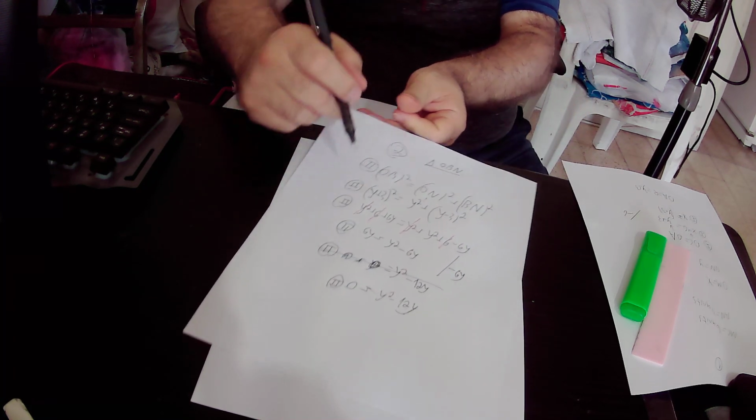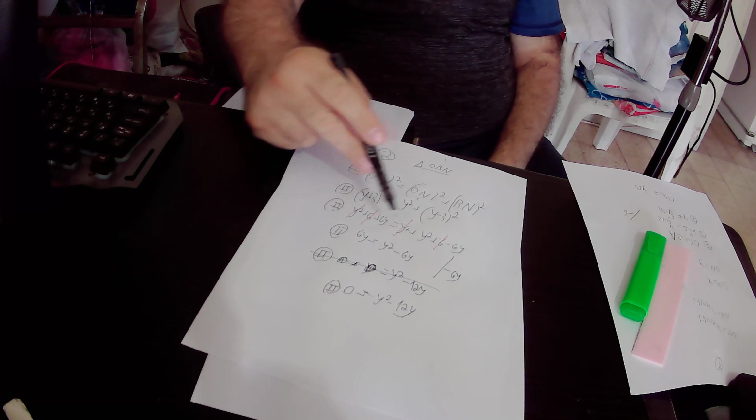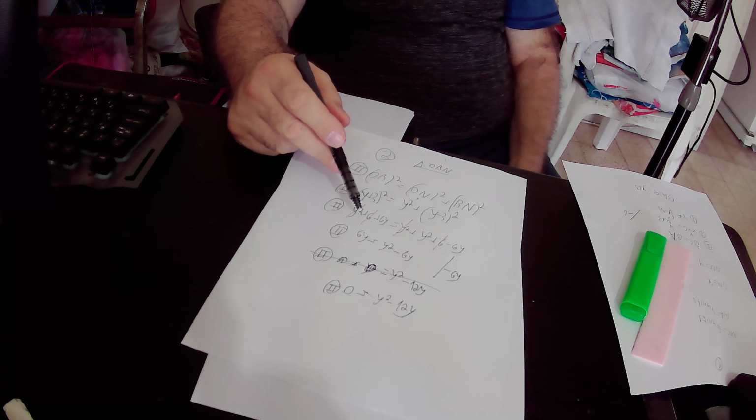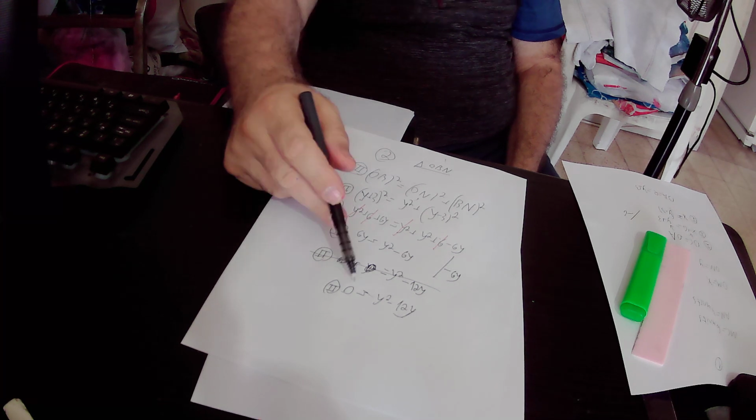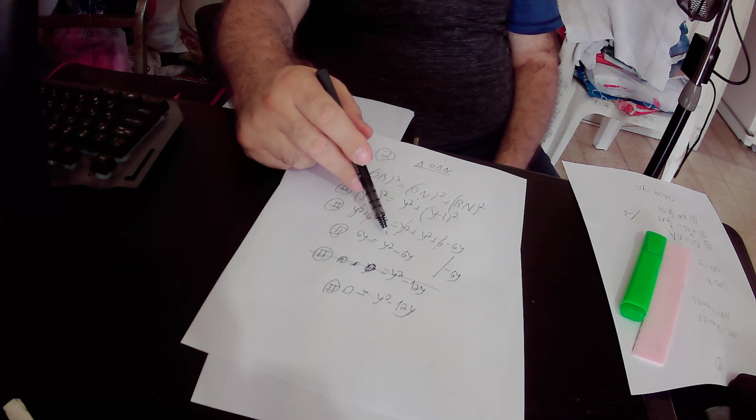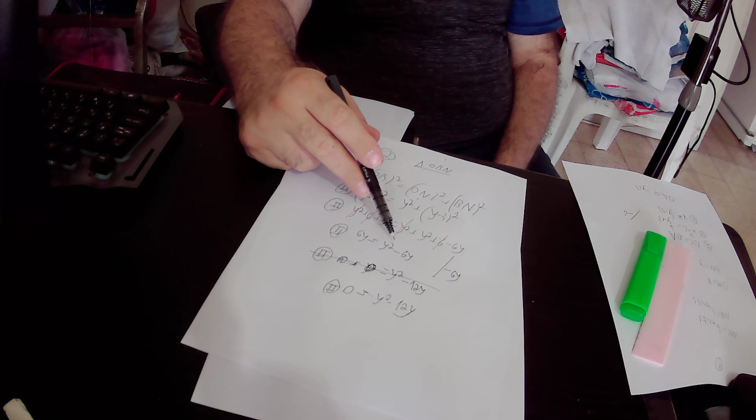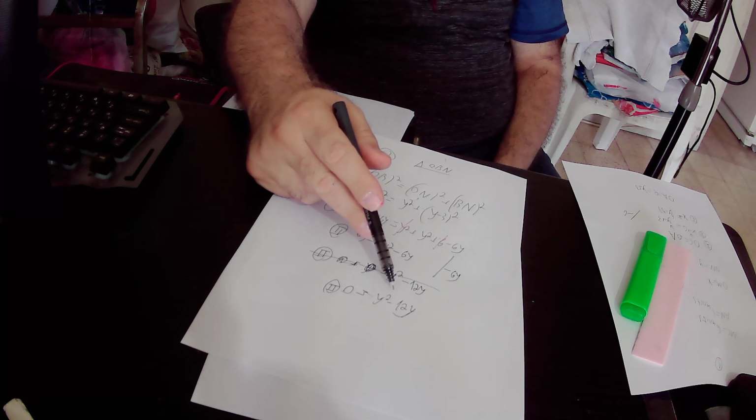So we subtracted 6y from equation number 2. 6y minus 6y equals 0, and y square minus 6y minus 6y equals y square minus 12y.